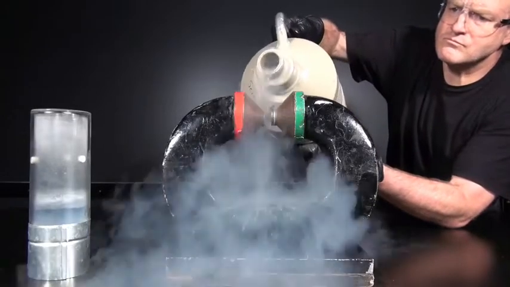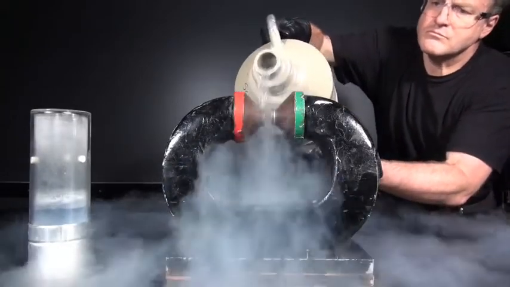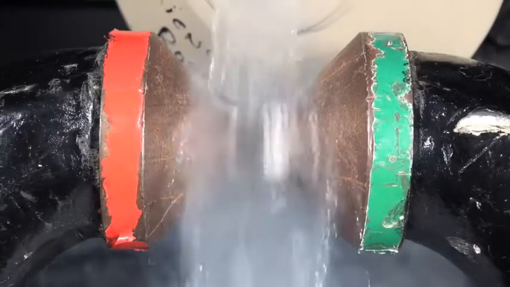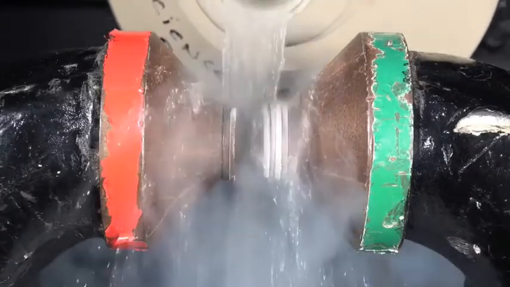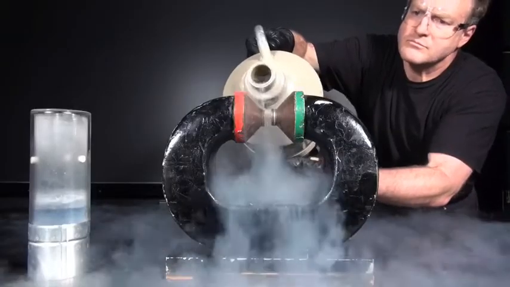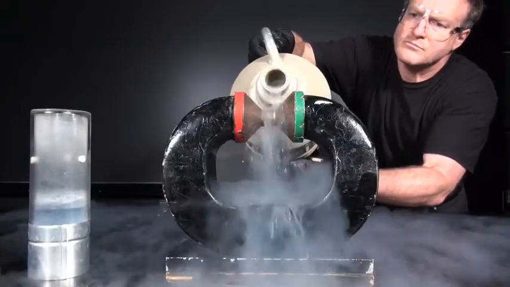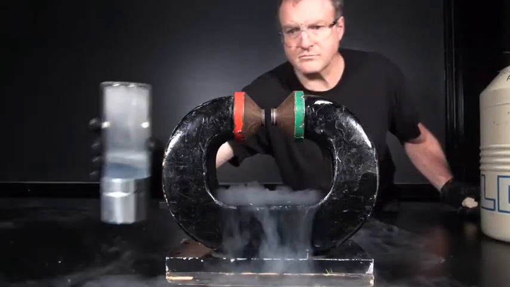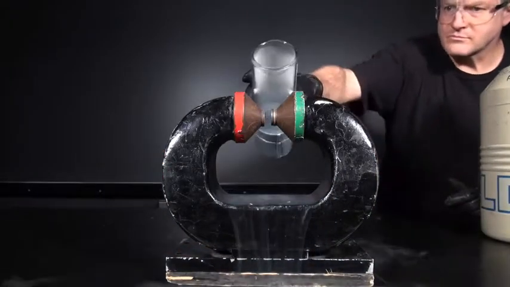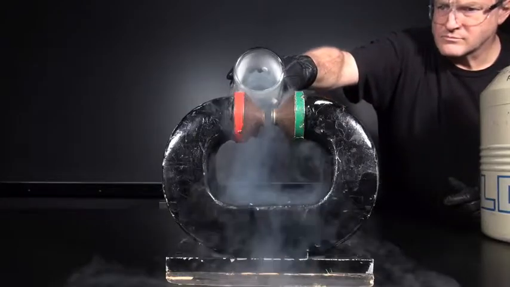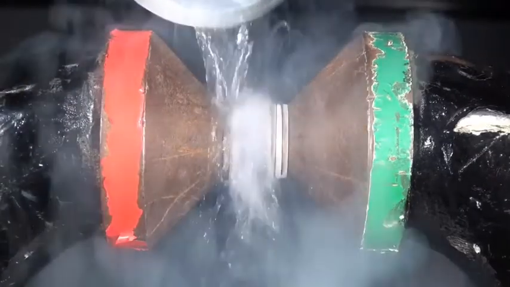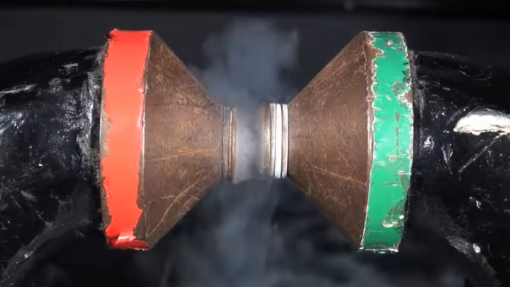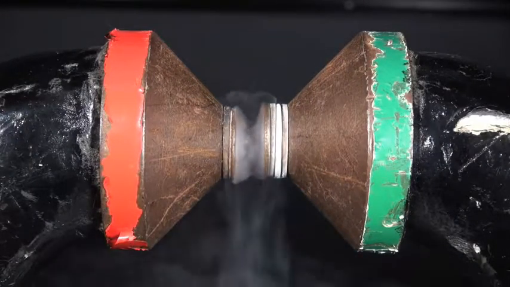So it's nitrogen. It looks like water, right? Clear liquid, just pours right through. And the oxygen is sticking. It's getting stuck in the magnetic field.